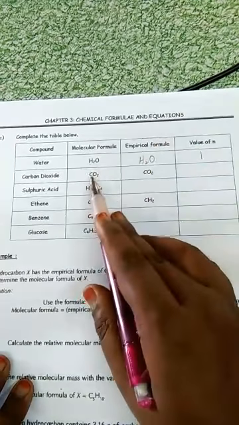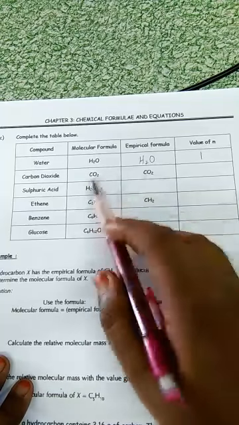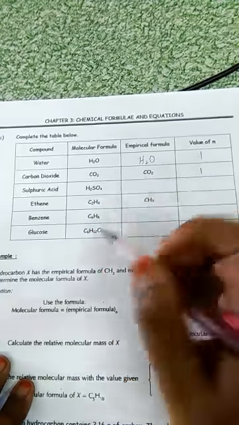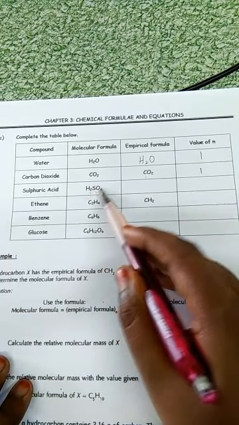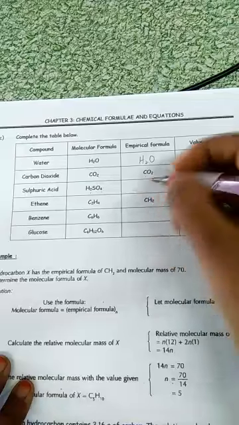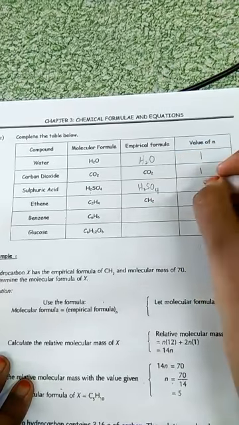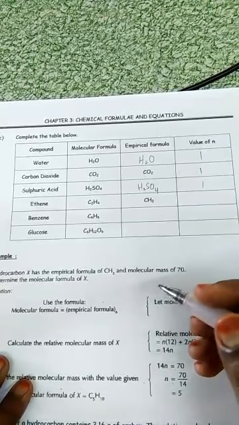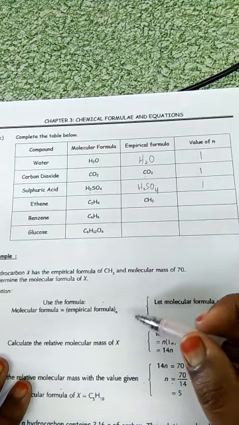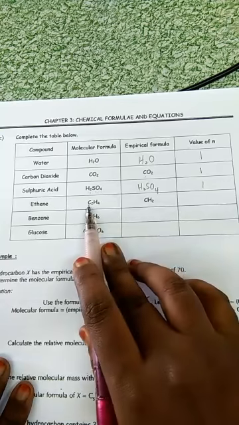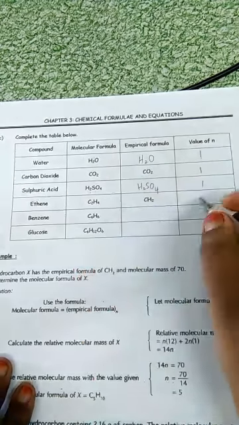You see molecular formula, CO2. Empirical formula also CO2. So, same thing. So, the value of N is 1. H2SO4. You see, H is 2, S is 1, O is 4. Can you simplify? Cannot. So, H2SO4. N is 1. Remember, you cannot give N in decimal places or fraction. So, now in this case, C2H4. Simplified. You see, 4 become 2. So, N is 2.